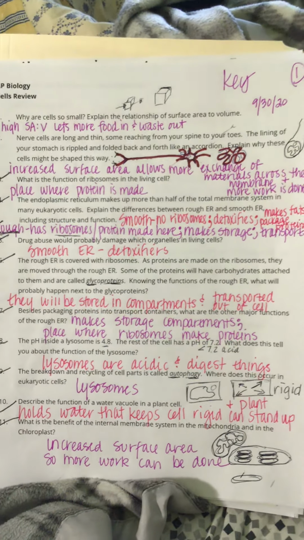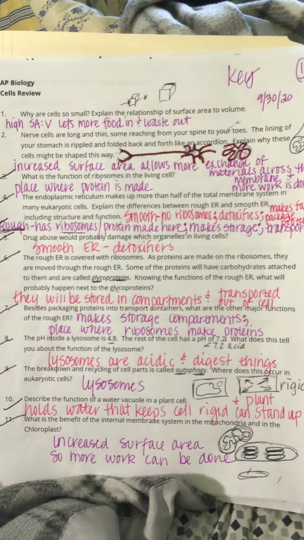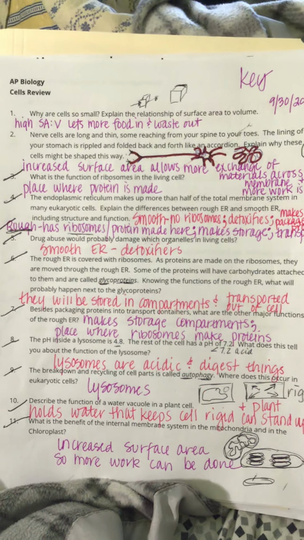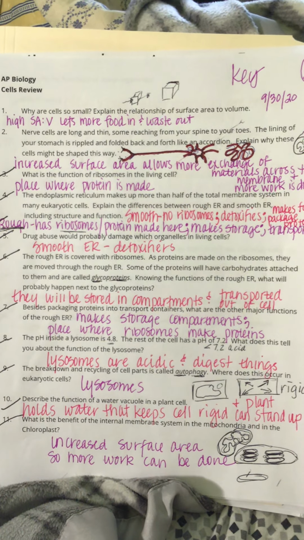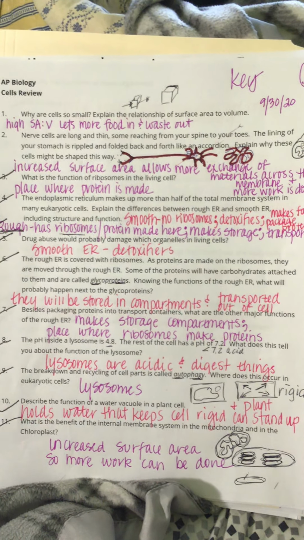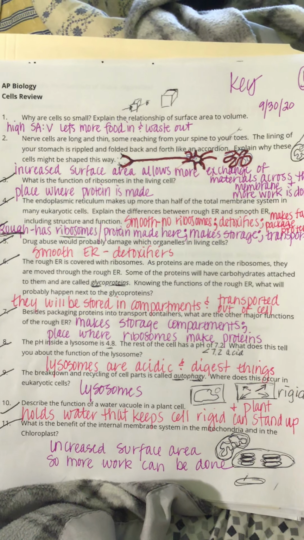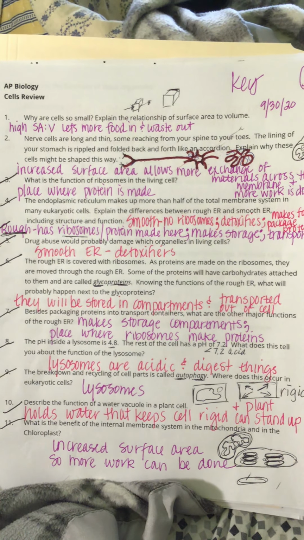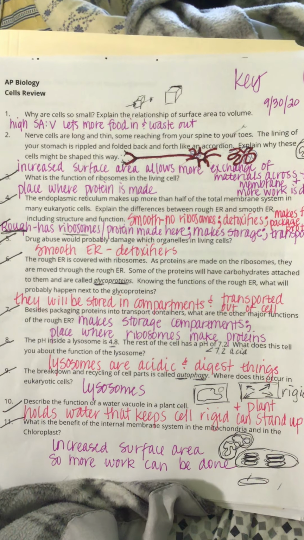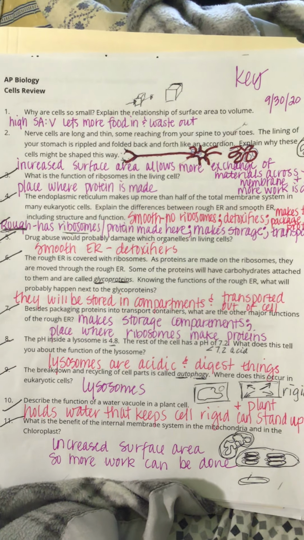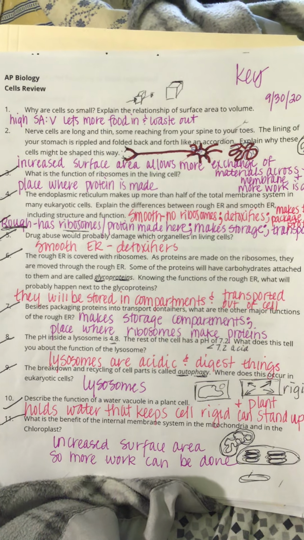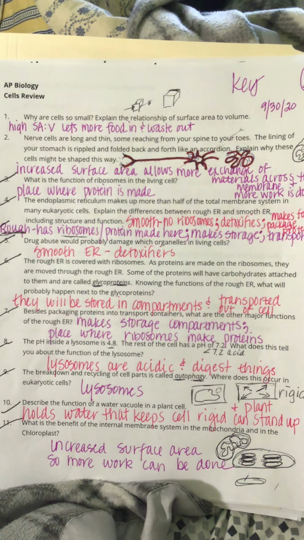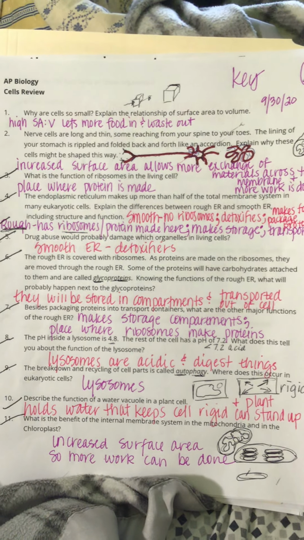Why are cells so small? Explain the relationship of surface area to volume. Well, if you've got super small cells, they're going to have a high surface area to volume ratio, and that lets more food in and more waste out. And that's good for the cell. And we're going to see that tomorrow in a lab. I'm going to cut up a potato and show that to you.